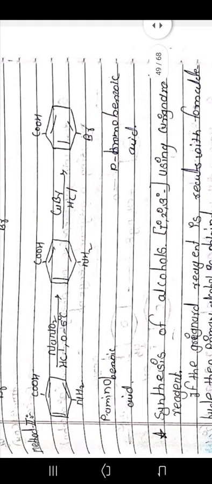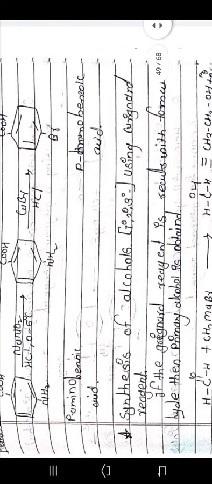In that case also, sodium nitrite reacts with HCl at 0 to 5 degrees centigrade. Diazotization takes place, converting it into N2, which is converted into Br, so para-bromobenzoic acid is formed.